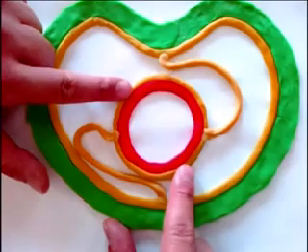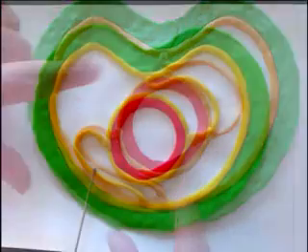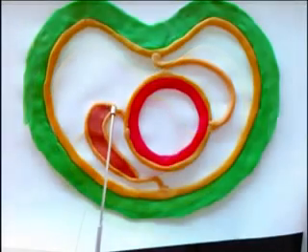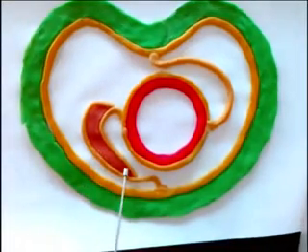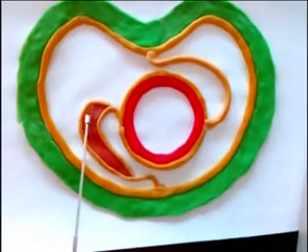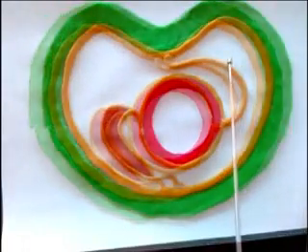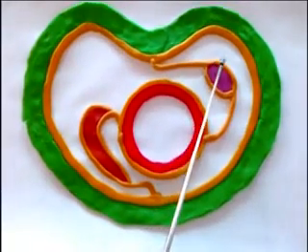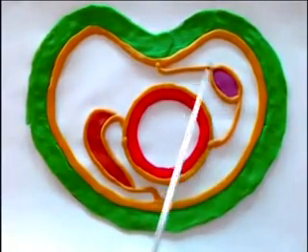While the foregut is developing, there are important changes in the ventral and dorsal mesogastrium. The liver develops in the ventral mesogastrium. The spleen develops in the dorsal mesogastrium.